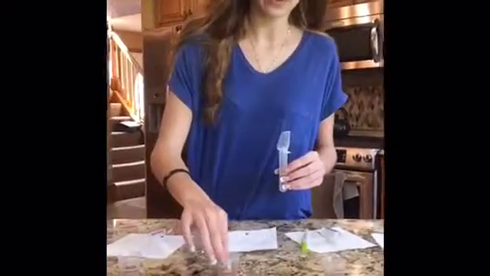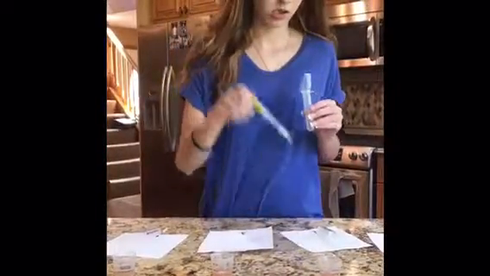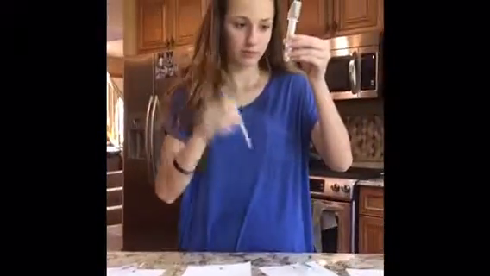As you can see, this one rose to the top after 20 seconds and there's bubbles occurring. Repeat this step again for medicine cup 3. This one has risen to the top in about 30 seconds.